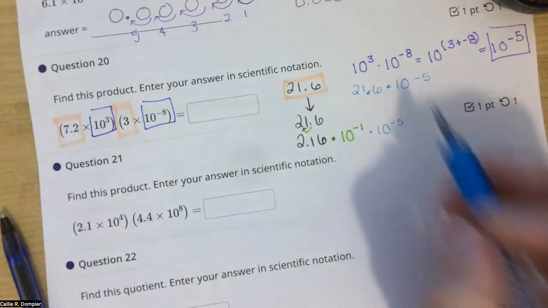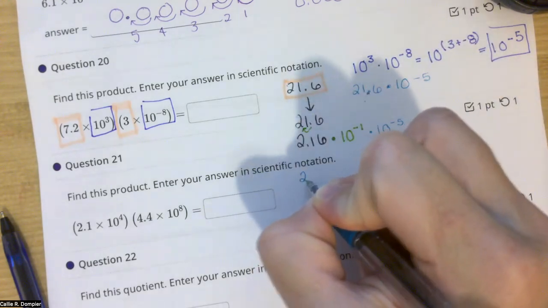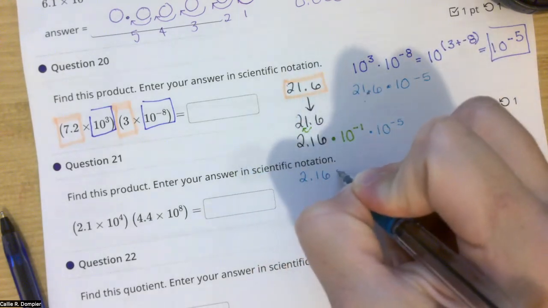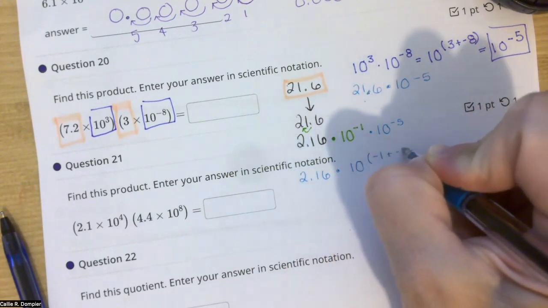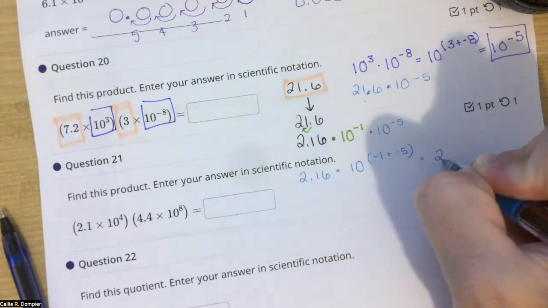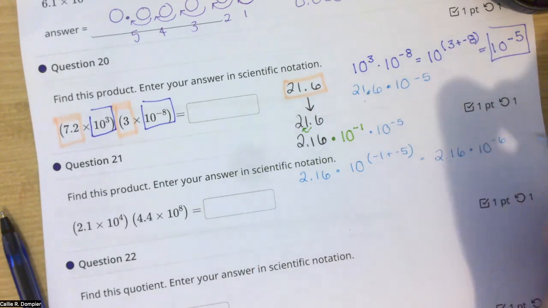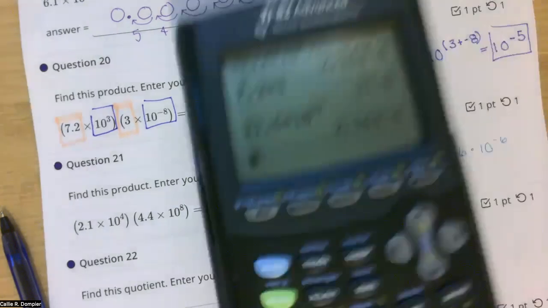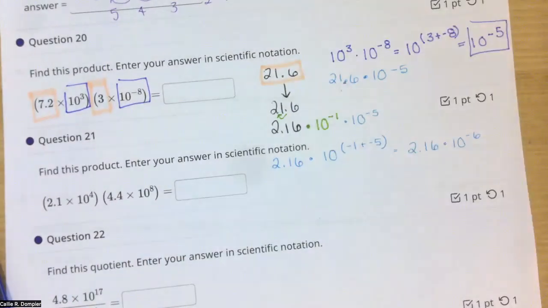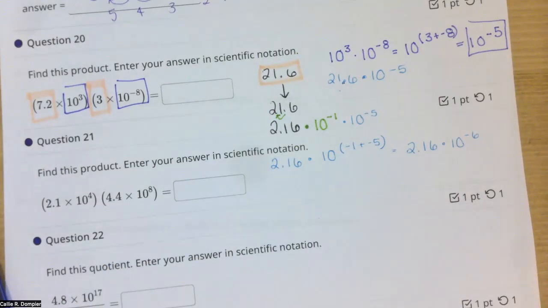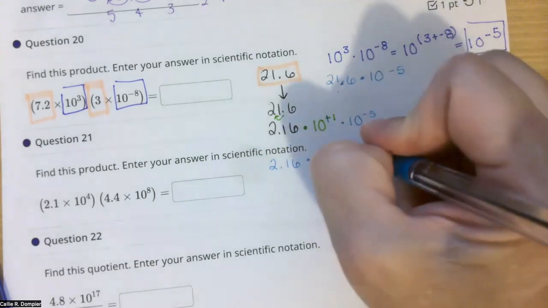Okay? Now, just like we did here, we combine them by adding them. Keep 2.16 the same, times 10, -1 plus -5 is -6, which is what my oh, sorry. I made it smaller. Oh, I made it smaller, so it should be a +1. I apologize. Oh my gosh.